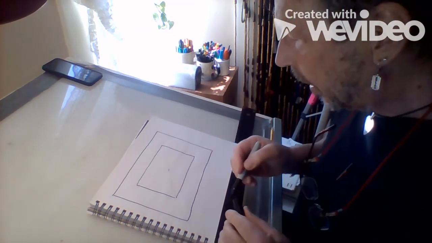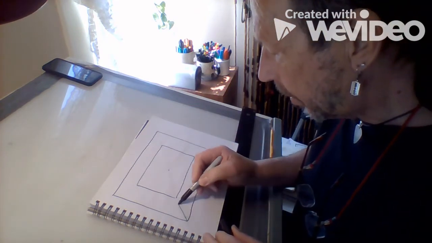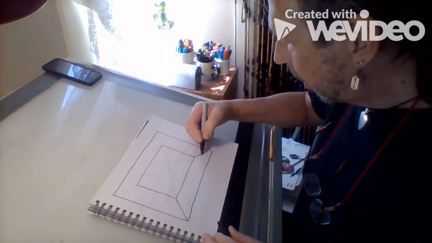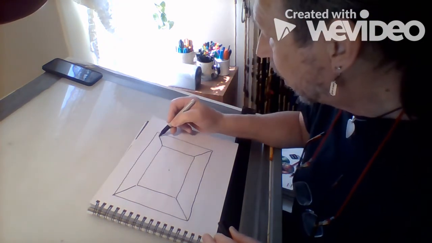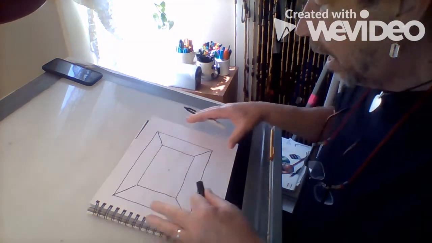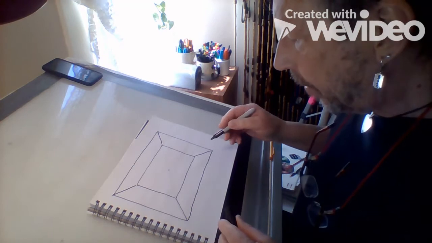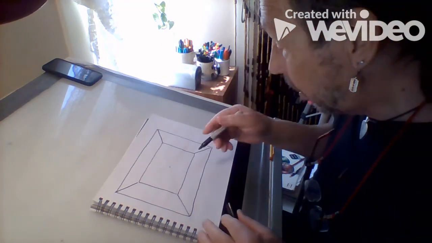This is going to be looking into our room. Now you see we have these guidelines. Those are going to be erased at some point. And this is just kind of a quick look at how to make something 3D. Now, a lot of times I would go all the way out to the end of the paper with this, but for the sake of this, we're just going to do it like this.